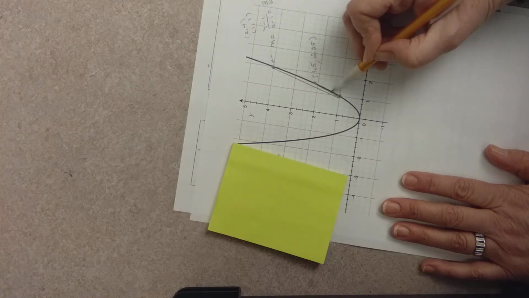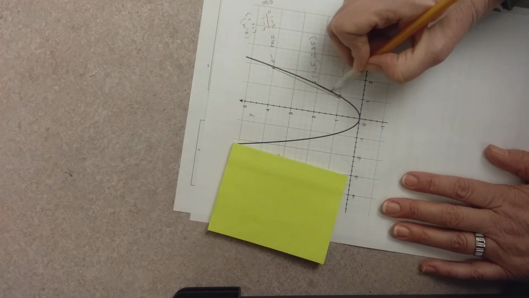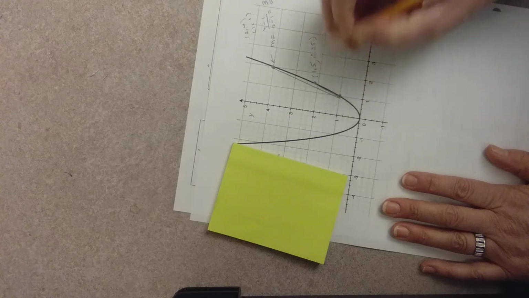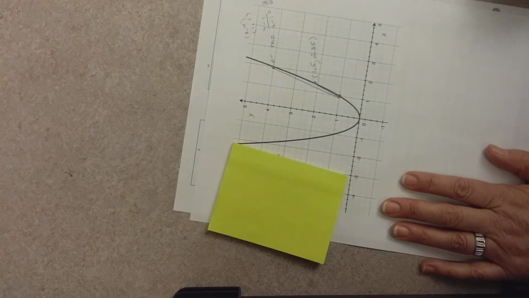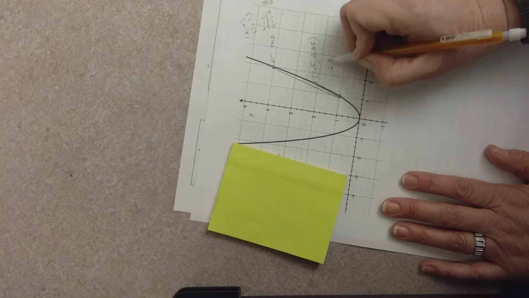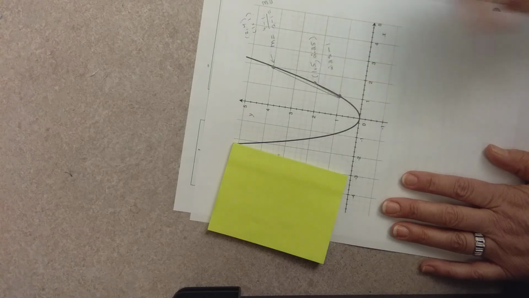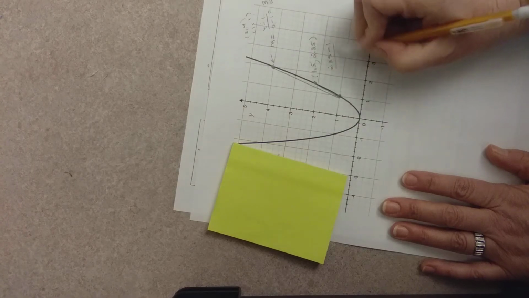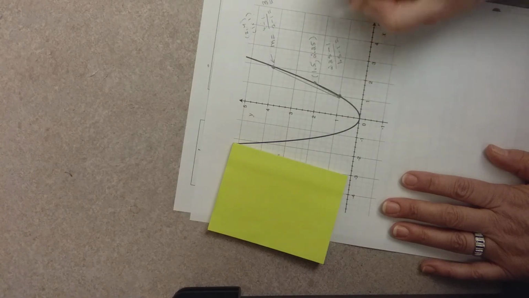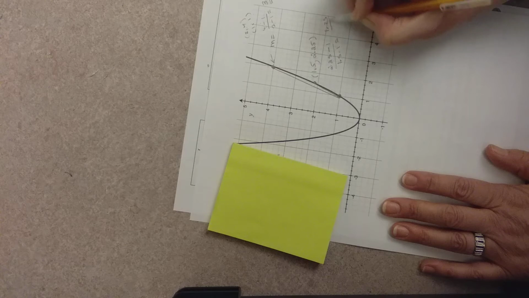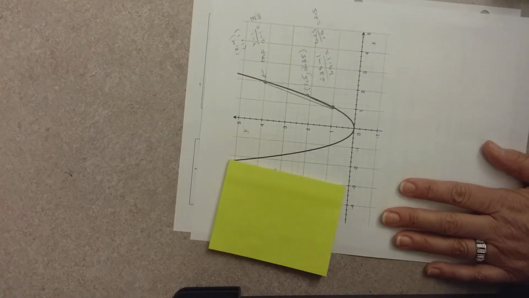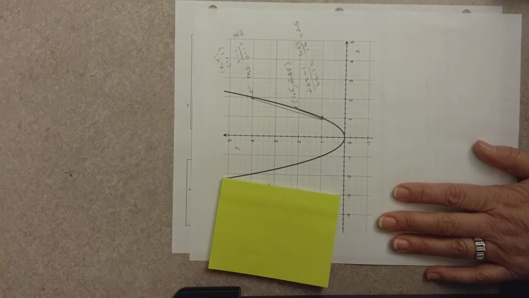My pencil's pretty thick, but the difference between the curve and the line there is small, because I've zoomed in. And the slope there would be 2.25 minus 1 over 1.5 minus 1. And that is 2.5. So that's a better approximation of what the tangent line slope would be.